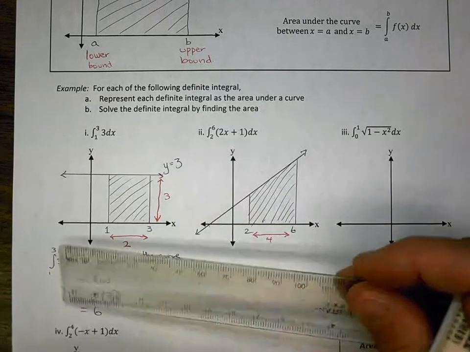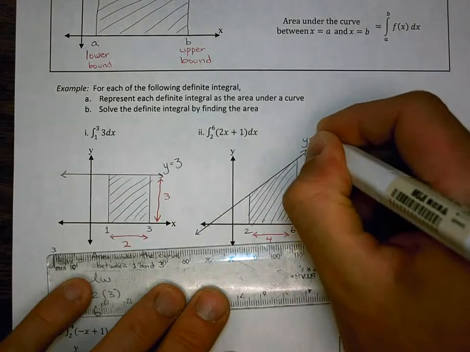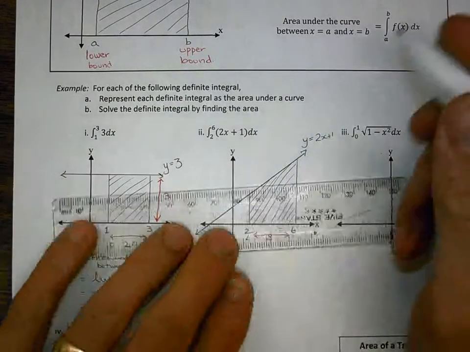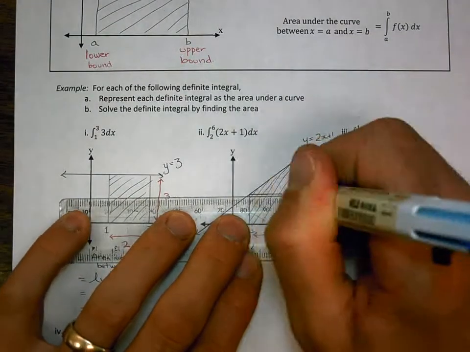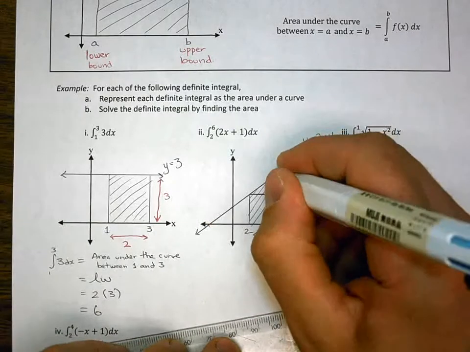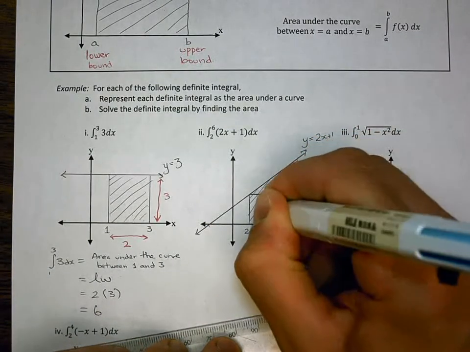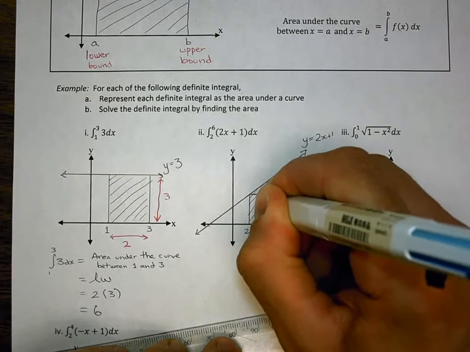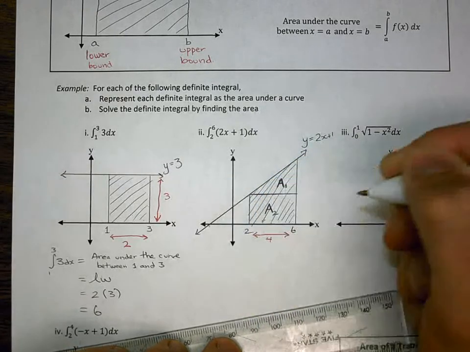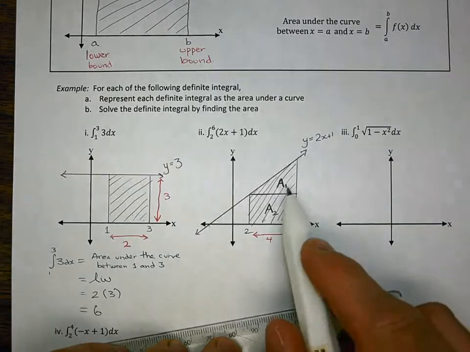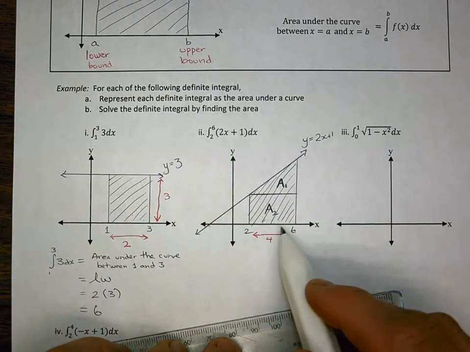What I'm going to do is divide it. Sorry, this is the curve y equals 2x plus 1. What I'm going to do is divide this shape into 2 sections, right? So we'll call this A1, and we'll call this A2. Now, A1 is a triangle, A2 is a rectangle.